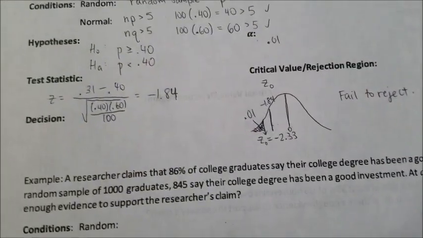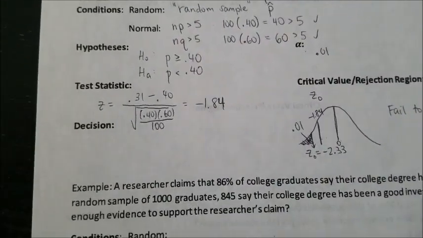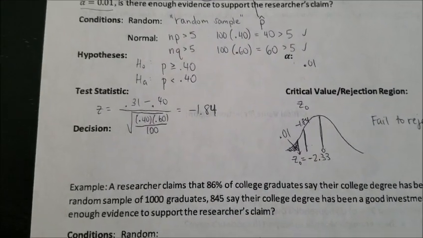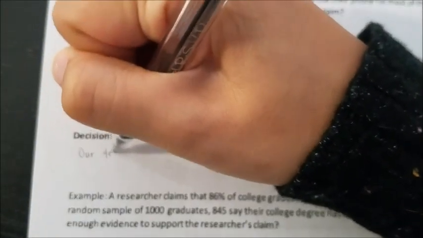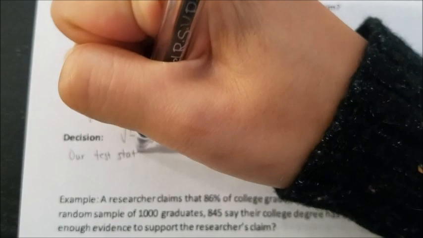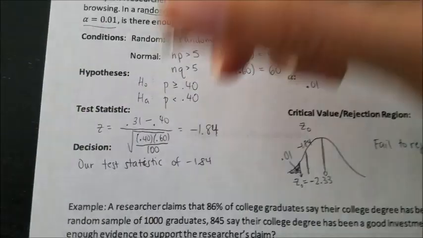Okay, so in our decision then, it's going to sound pretty much like how we had it before in 7.3, but our test statistic of negative 1.84 was less extreme than our rejection region.